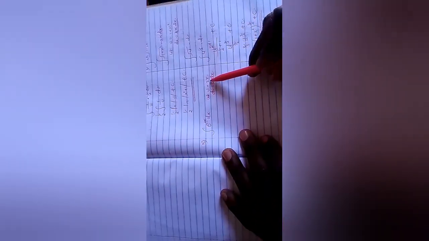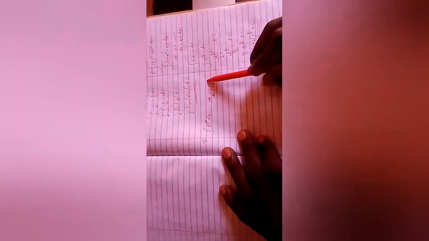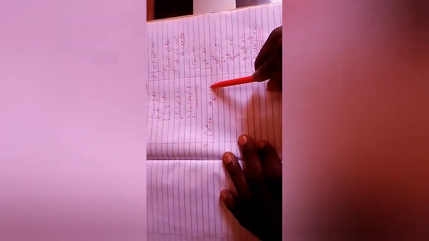Because we're differentiating, this one has the power of 1. If we differentiate, 1 minus 1 is 0, and any number raised to power 0 is 1. Now we'll have 2 dx. If we substitute in the equation, we'll have integration of exponential raised to power u, and our dx, you divide both sides by 2, it will be a half du is equal to dx. Now dx is a half du.